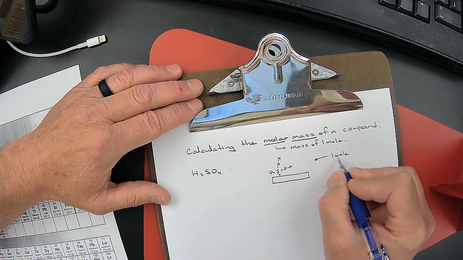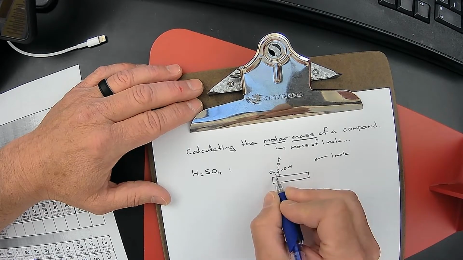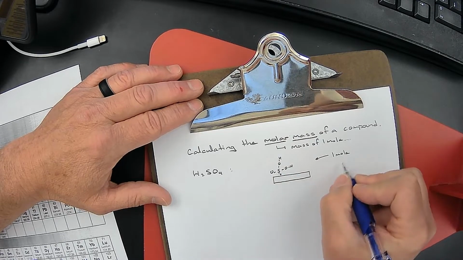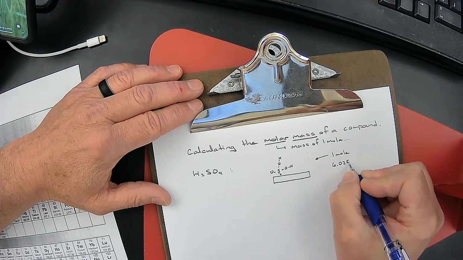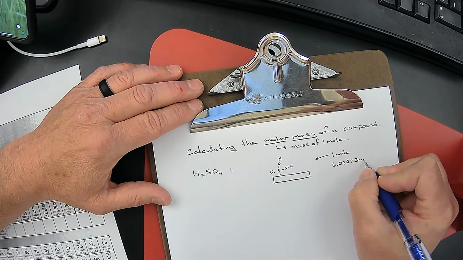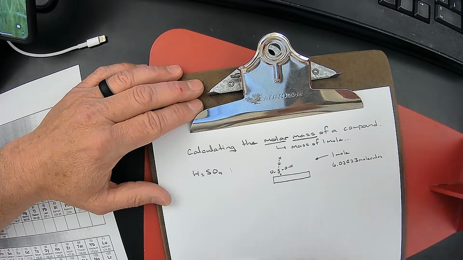If I put a pair, that means I'd put 2 of them on. If I put a dozen, that means I'd put 12 of these on. But in this case, I'm putting a mole, which is 6.02 e to the 23rd, and H2SO4 is a molecule, so I'll call them molecules of H2SO4.